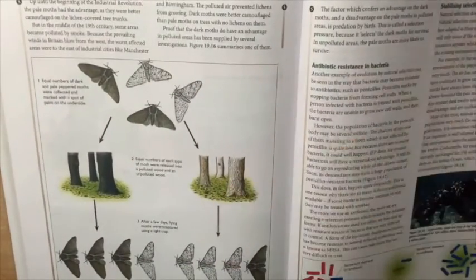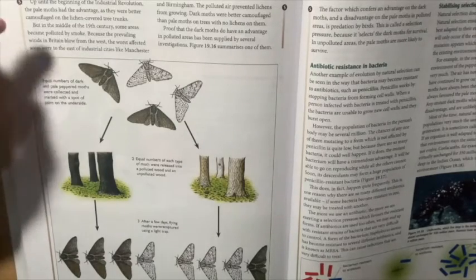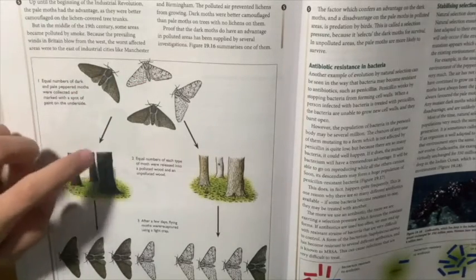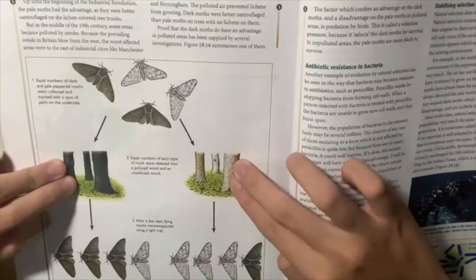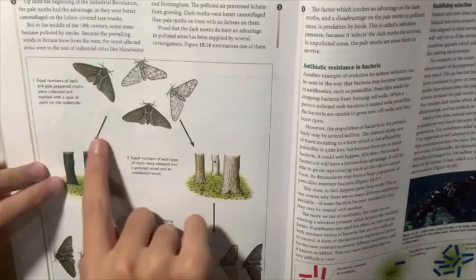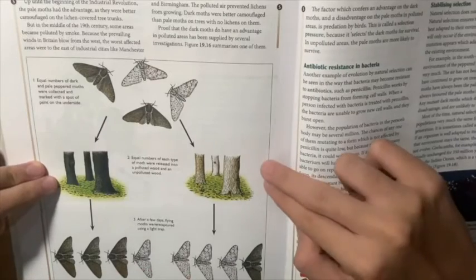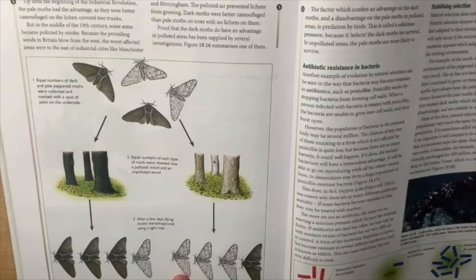Up until the beginning of the Industrial Revolution, the pale moths had the advantage, as they were better camouflaged against the lichen-covered tree trunks. At first there were an equal number of dark and pale peppered moths, and an equal number of each moth were released into polluted woods and unpolluted woods. After a few days, we can see that in the polluted woods, the dark moths survived more.